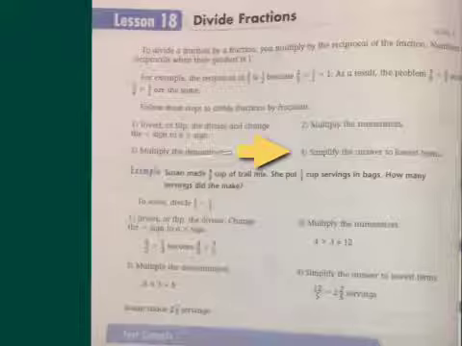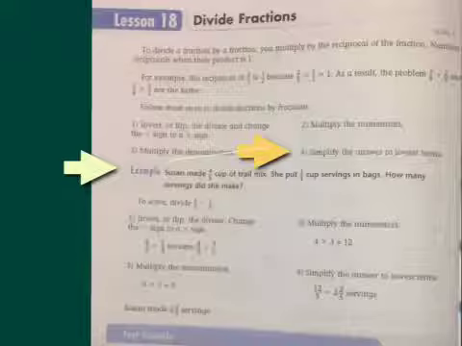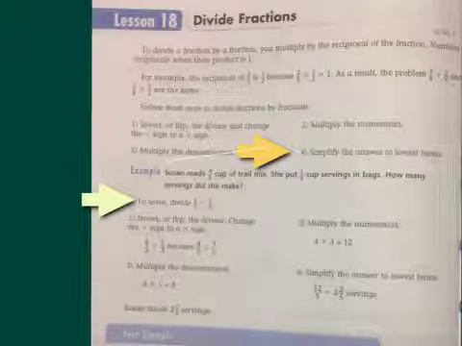So our example reads, Susan made 4/5 cup of trail mix. She put 1/3 cup of servings in a bag. How many servings did she make? So to solve, we're going to divide: 4/5 divided by 1/3.